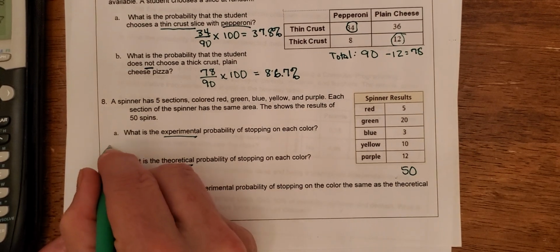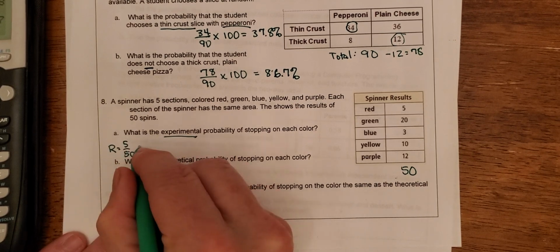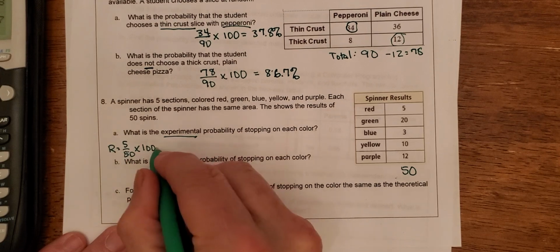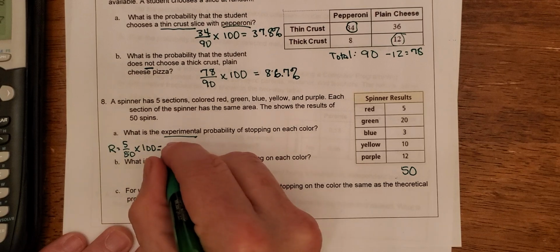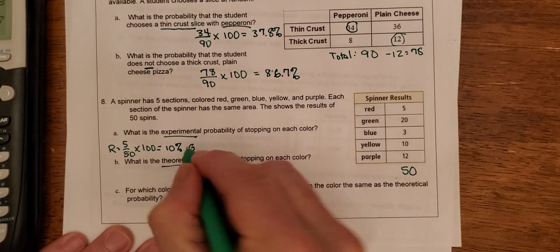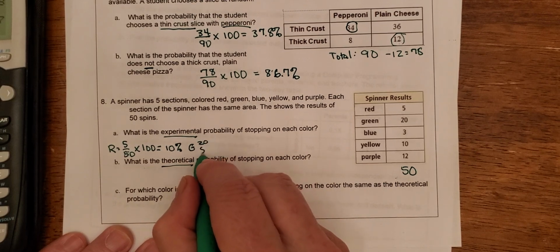So I'm just going to put R was 5 out of 50. And then you times that by 100. Okay, I could bump that up, and I know that that would be 10%. Okay, and then green was 20 out of 50.